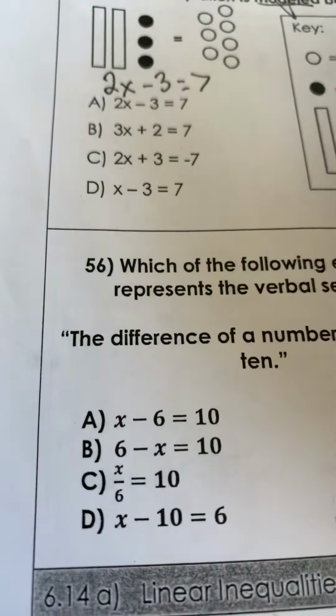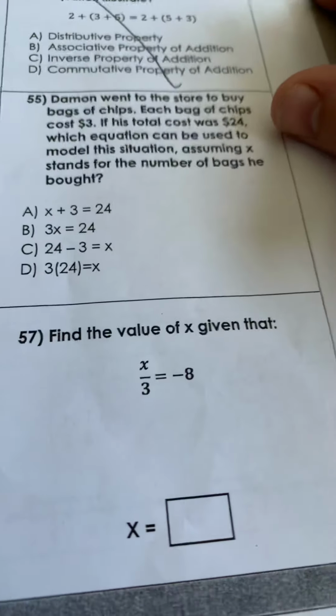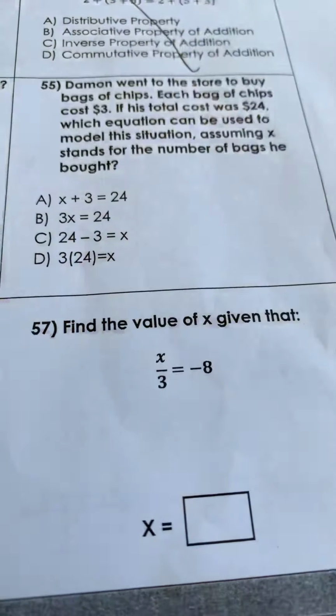55. Damon went to the store to buy bags of chips. Each bag of chips cost $3. If his total was $24, which equation can be used to model this situation, assuming X stands for the number of bags he bought? So we don't know how many bags. Okay? We know each bag was $3 a bag, and we know they equaled up to 24.